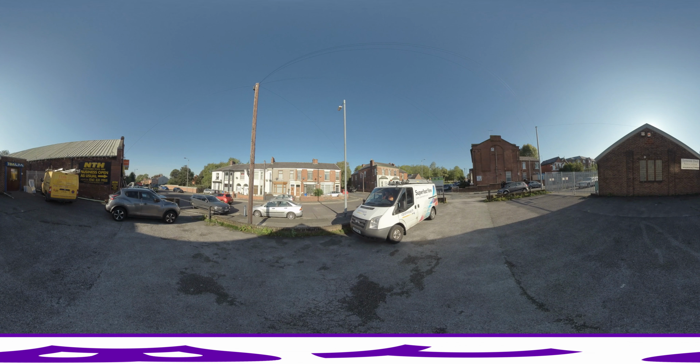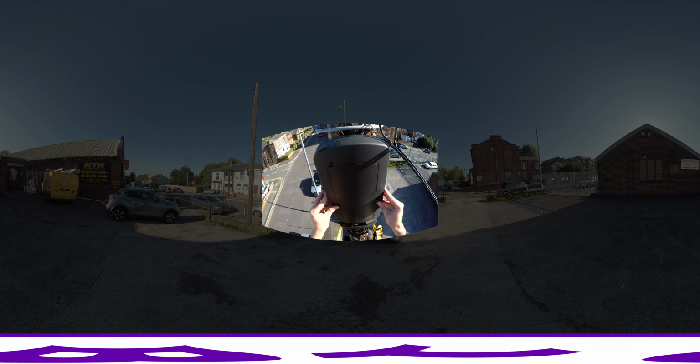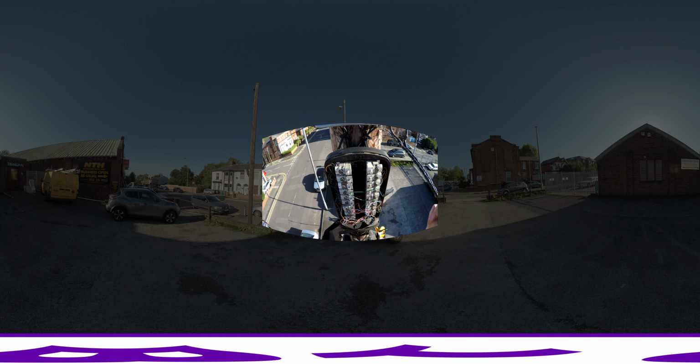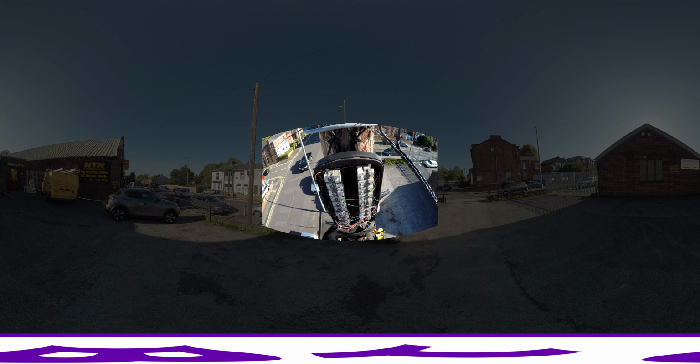So as I said, right here we can see an overhead DP. Let's now join an engineer as we take a closer look at the DP by heading to the top of the telephone pole. Right, so what we have here is a DP, which stands for distribution point. This is where lines from the customer's premises meet our network.